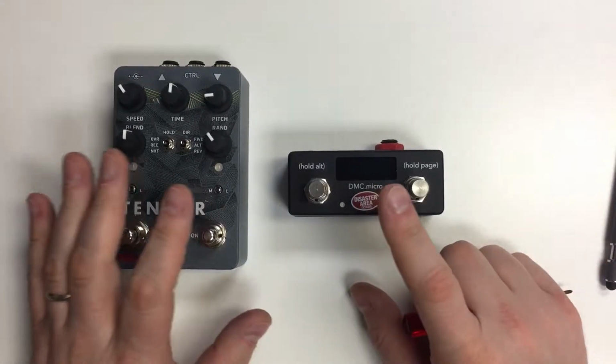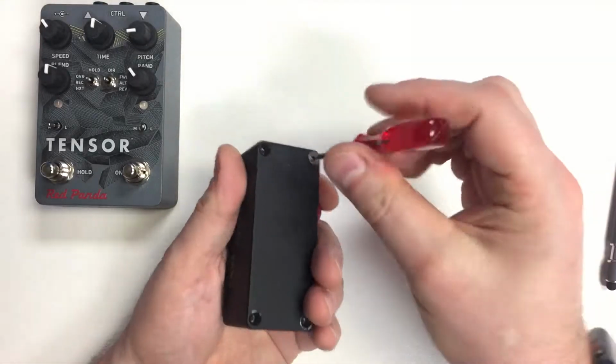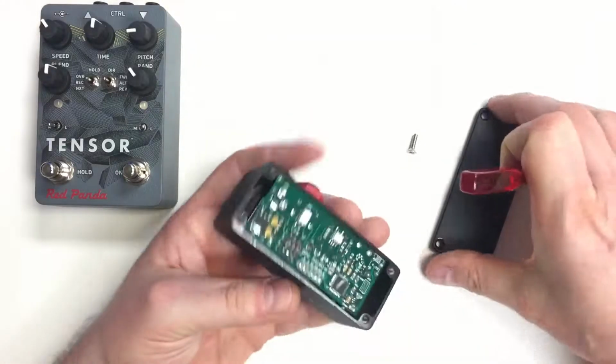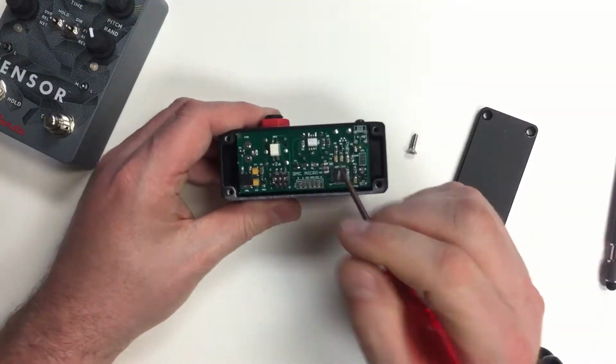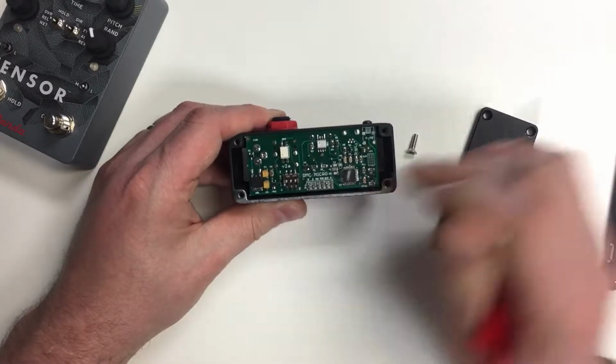All right, let's talk about Tensor and DMC.micro. Before we start, I want to make sure that the dip switches inside the micro are set correctly. So in order to use this with an expression pedal, we need to make sure that they're set to on, so all up.